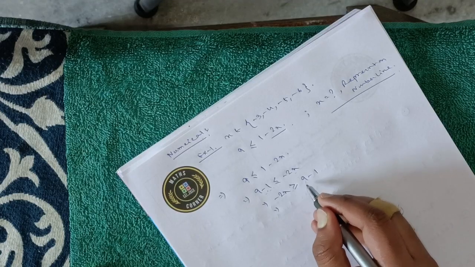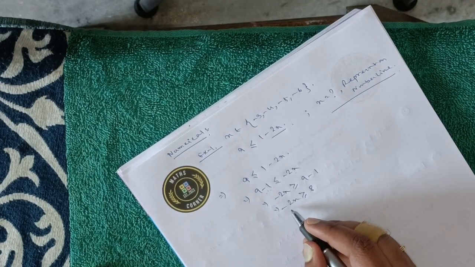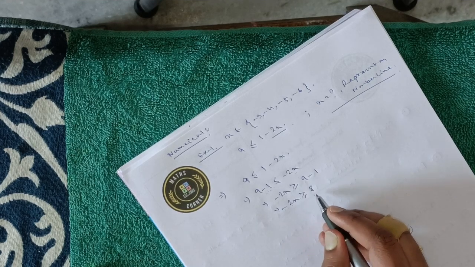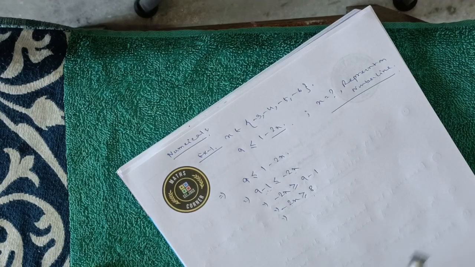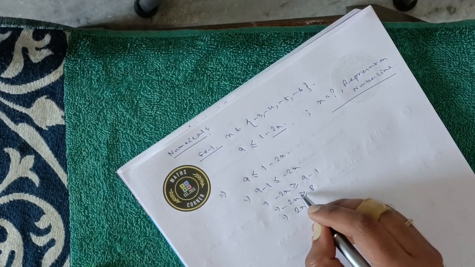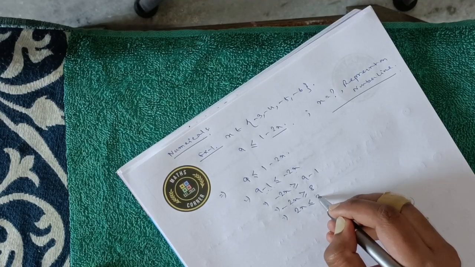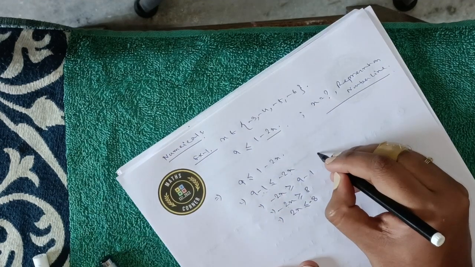Now minus 2x is 8. If the 2 comes here, then it will be minus 1x less than or equal to 8. It is not 1, it's minus 1. So we will have to multiply by a negative sign. What will happen if we multiply by the negative sign? The sign will get changed, to less than or equal to minus 8. So write it down over here.